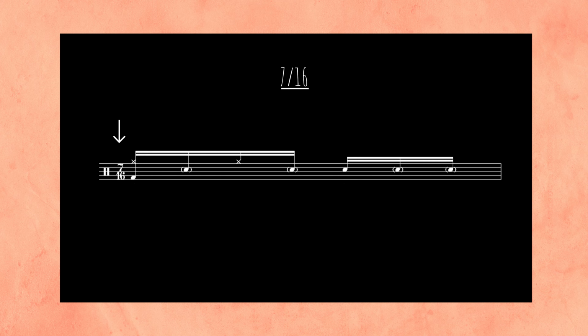So a bar of 7/16 would mean that we have 7 16th notes. Now you could either count this as 1, 2, 3, 4, 5, 6, 7, 1, 2, 3, 4, 5, 6, 7. Or personally, my preference is to count in 16th notes until I run out of notes. 1 E and a 2 E and 1 E and a 2 E and 1.